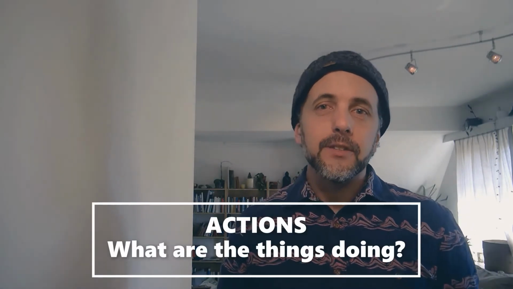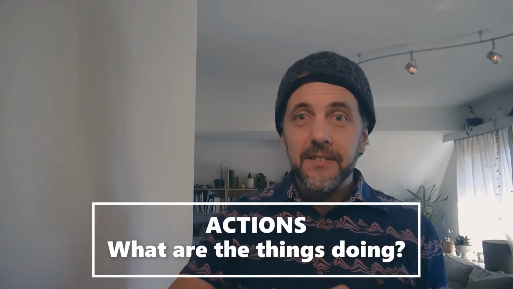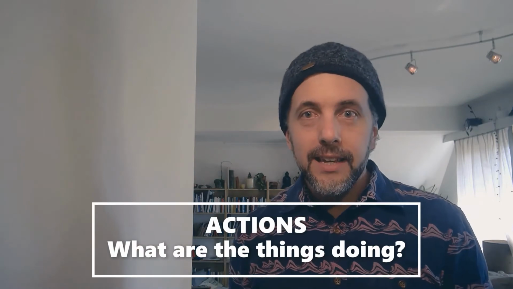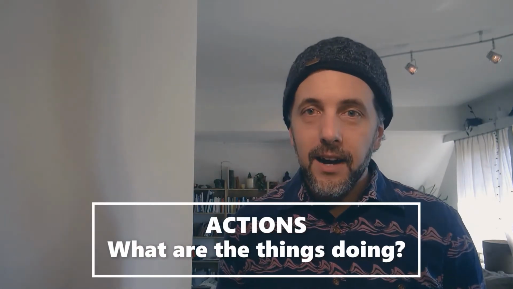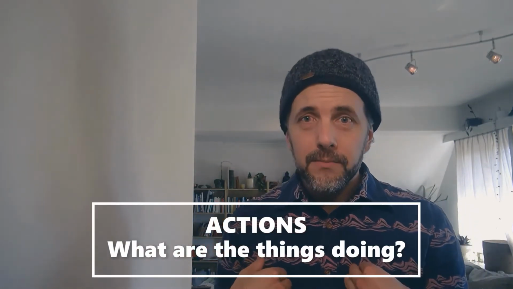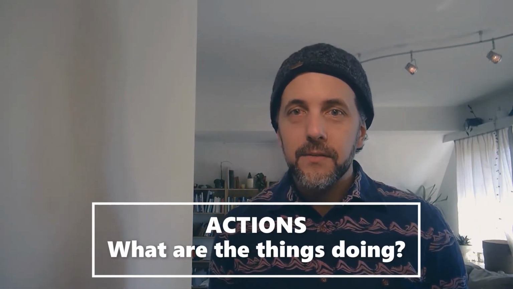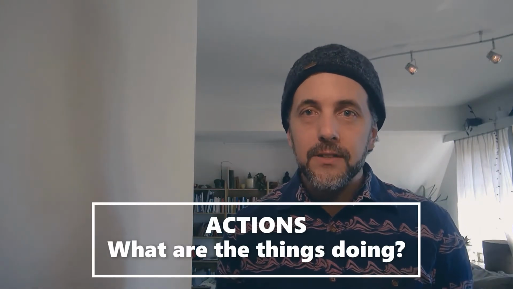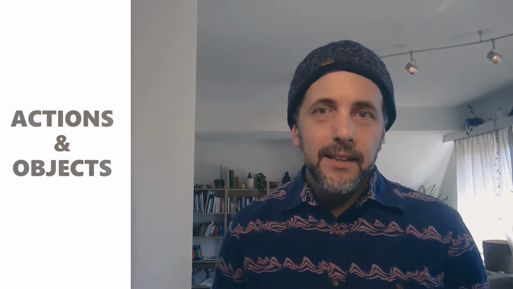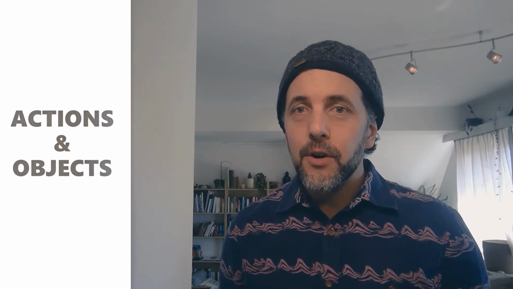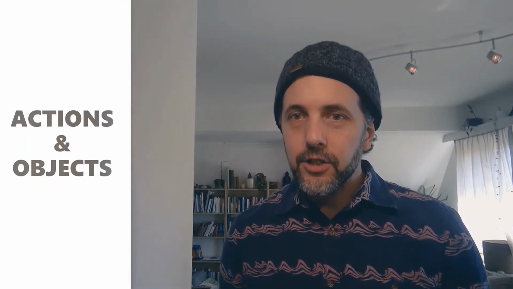And next are the actions. So what are the things doing? Now this could include a thing such as a rock rolling down a hill, an airplane flying through the sky, but it can also include the people. Are they running, walking, sleeping, fighting, hiding, all of these sorts of things. So we can describe the actions. One way to think of this pair of descriptions is to think of the objects as being the nouns and the actions being the verbs. So basically, what are the nouns verbing? The objects and the actions.